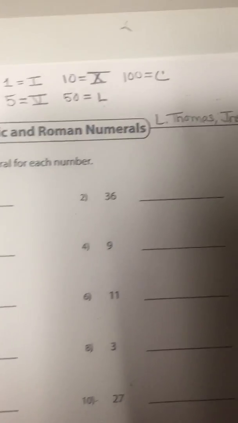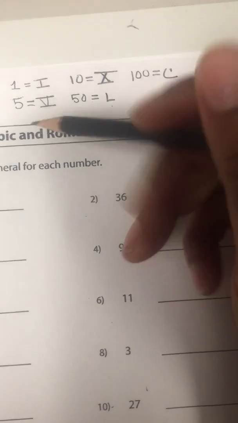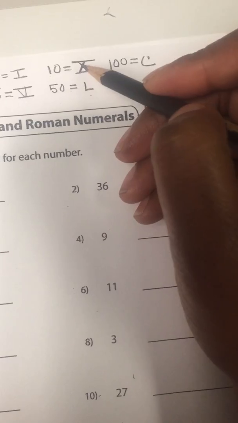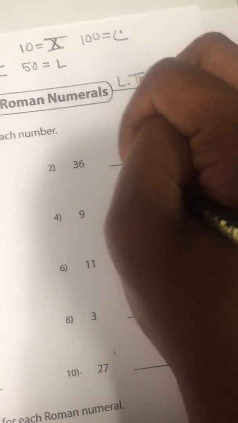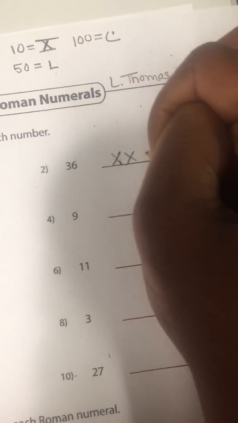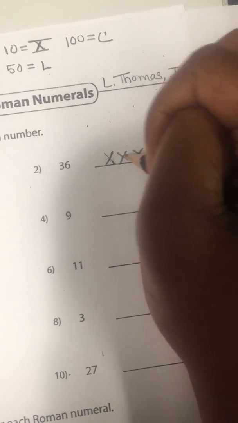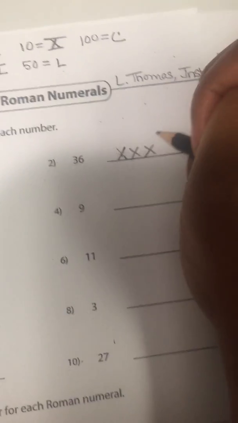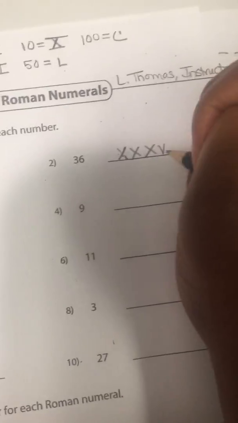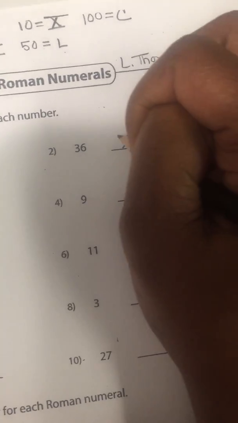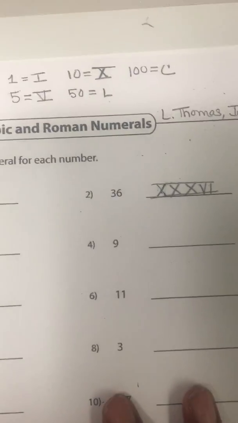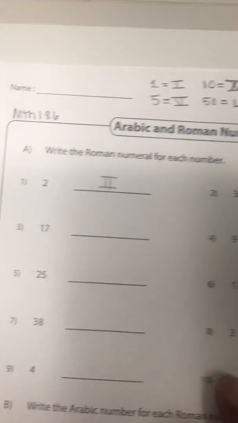Another example, if you were trying to write 36, and we're looking at the legend we have at the top, I would write 10, 20, 30. So that's 30. Then let's give it a 5, 35, and one more makes 36. So this is just a refresher. This is how you will write 36.